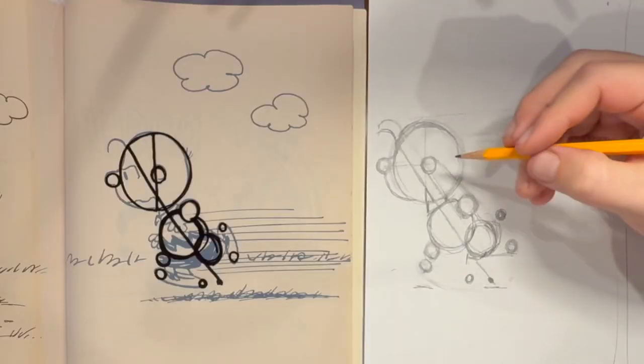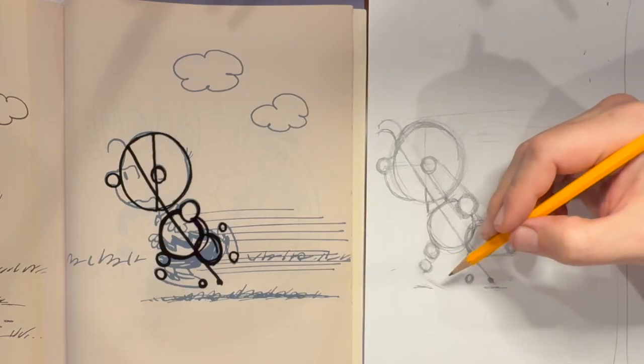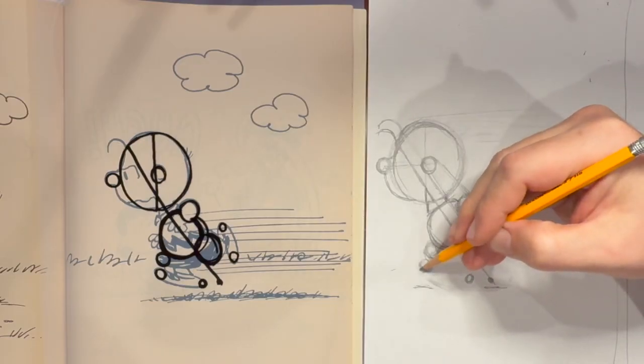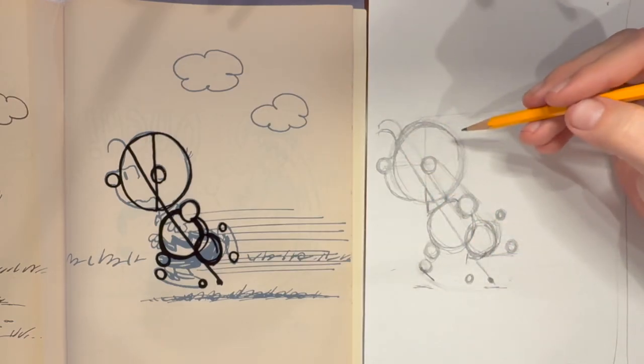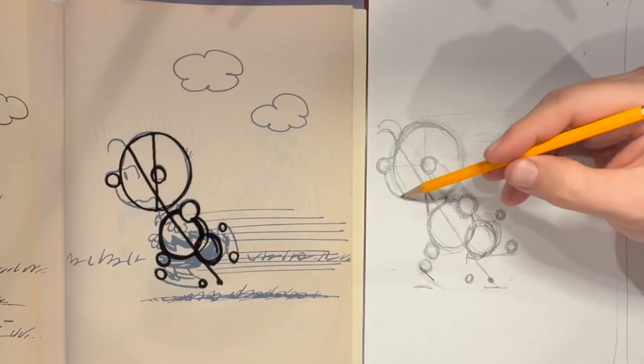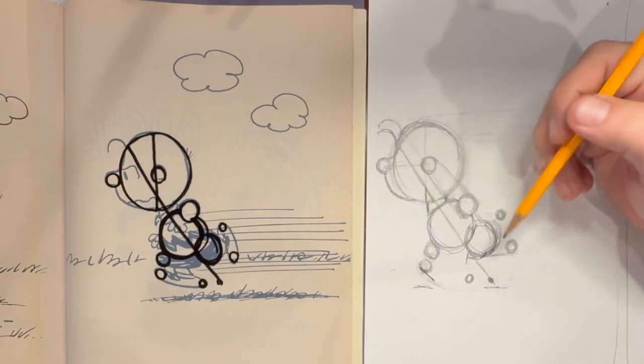Okay, so the next thing I'm going to do is connect things. So I'm going to drop this angle, and notice how I don't draw with a curve. The only curves I'm making on this are the circles. And I did curve this because I was showing you an example, but normally I would draw that with straight lines too.